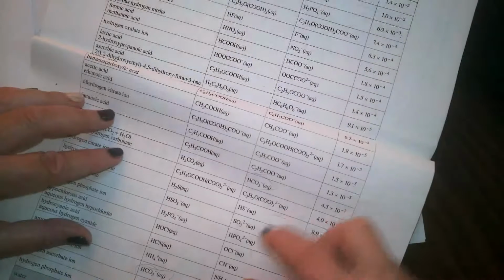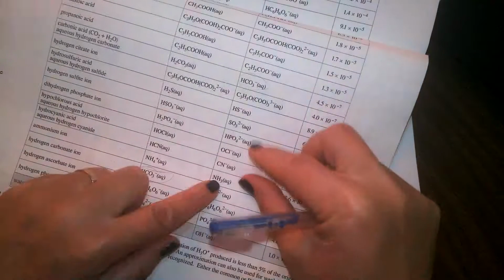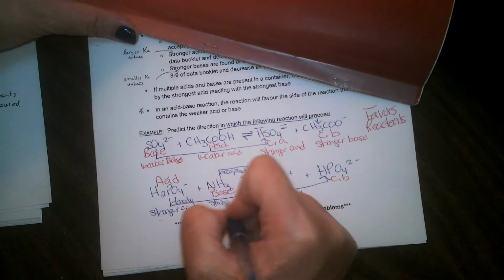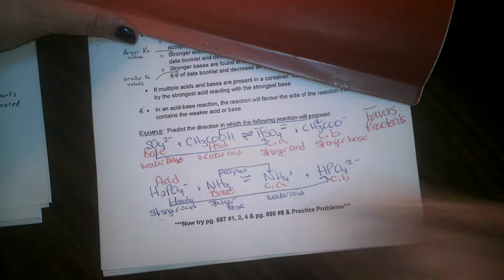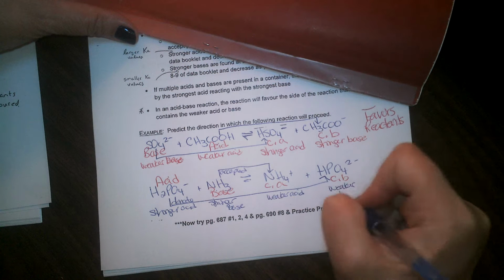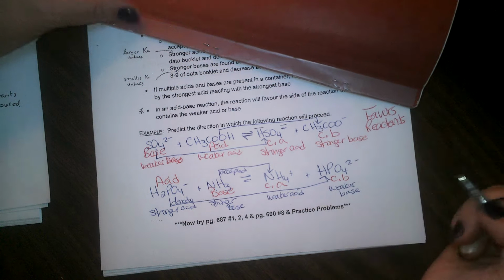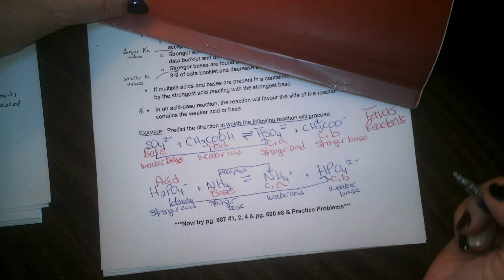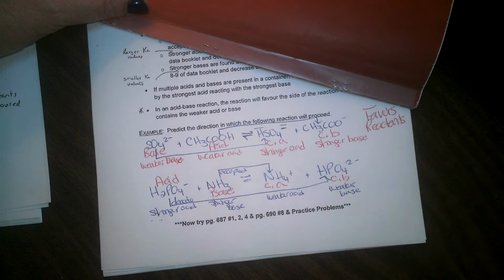Now, NH3 and HPO4. NH3 is the stronger base. You have a strong base, weak acid, which produces a weak acid, strong base. Not typically. What does this favor? Yep.